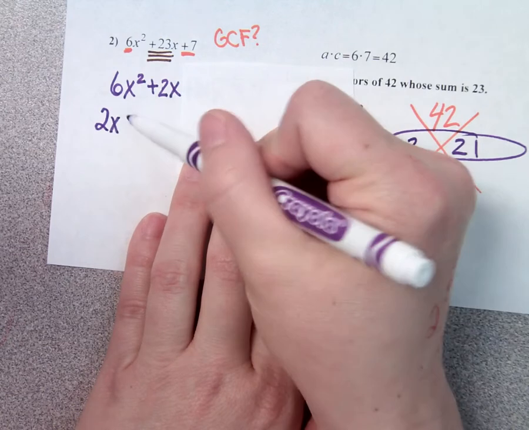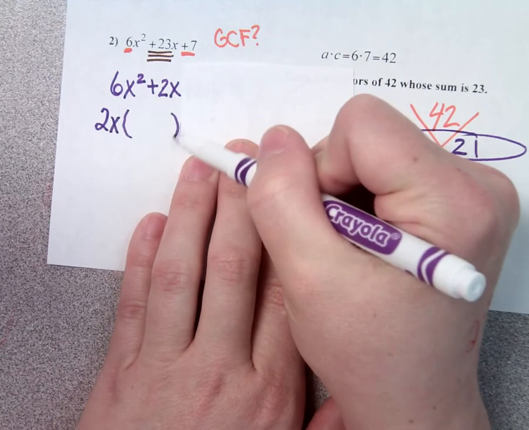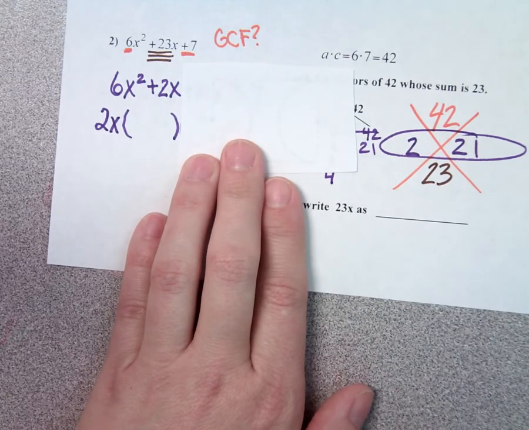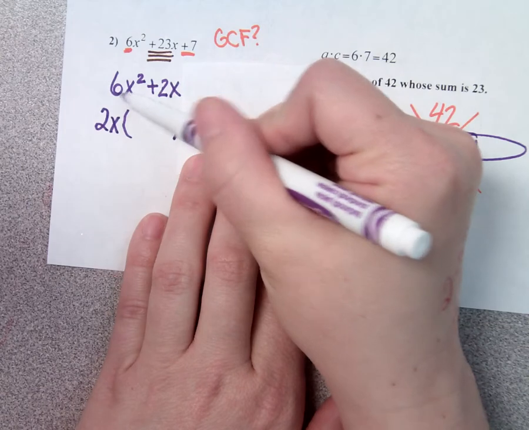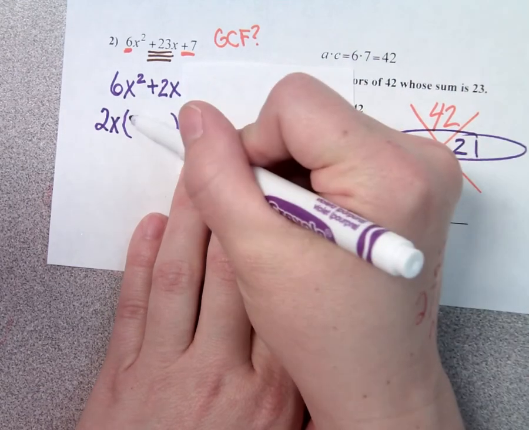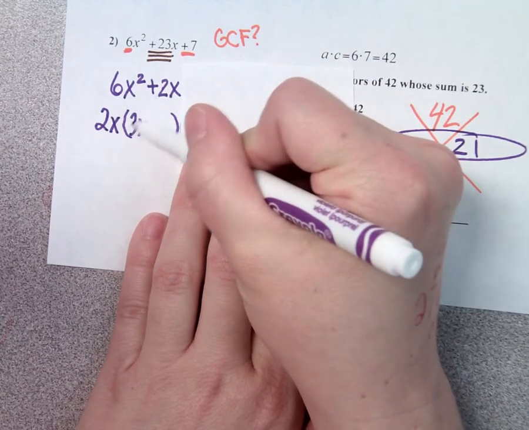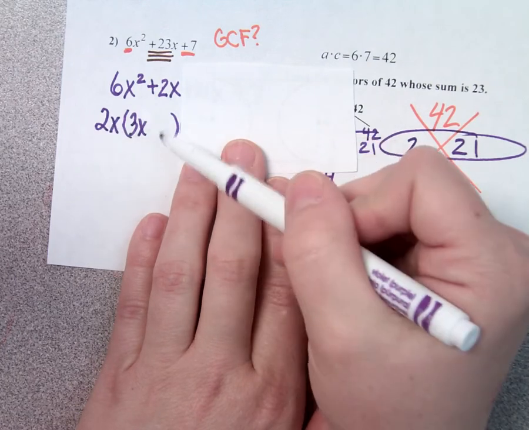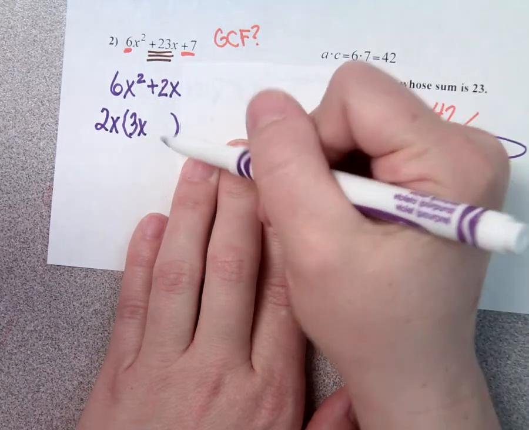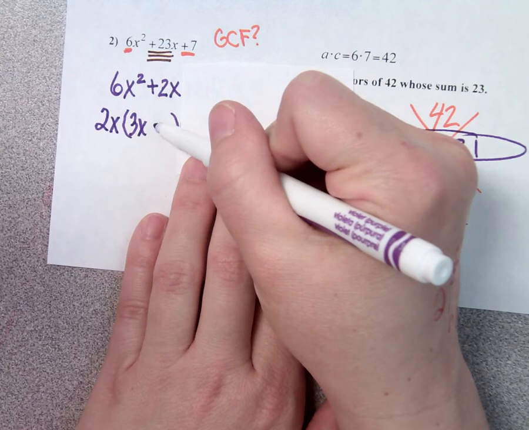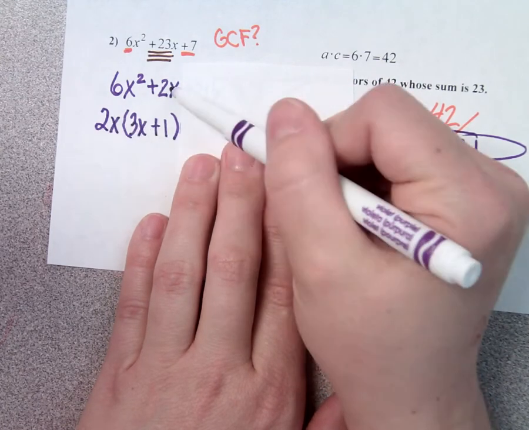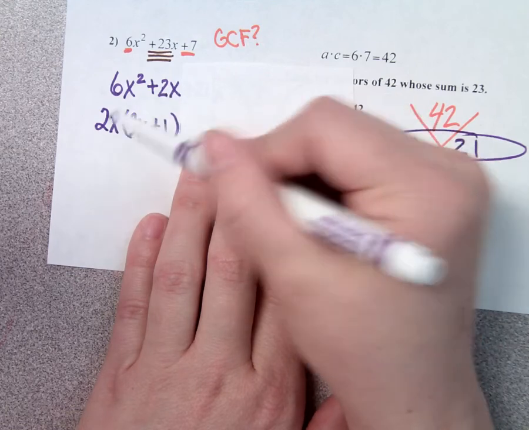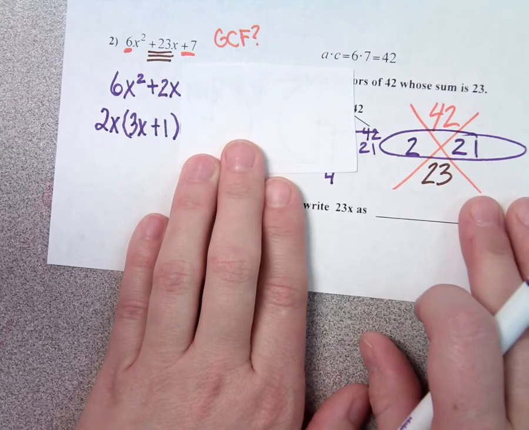Okay, once I find my GCF, I slap my parentheses back behind it, and I do what I did yesterday. So this is how I'm going to get what was in those parentheses that you asked about a minute ago. 2x times what makes the 6x squared? 3x. And 2x times what makes a 2x? Not x, just 1. See how those look exactly alike? So you just want to multiply it by 1 to make sure that they still look exactly alike.